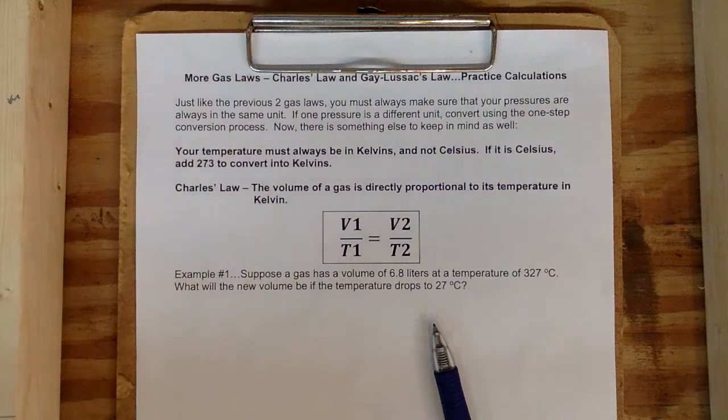Okay, as we mentioned last week, there are several different gas laws that we will be working with in this unit. Last week, we focused on Dalton's law and Boyle's law. And this week, we will be looking at Charles' law and Gay Lussac's law.